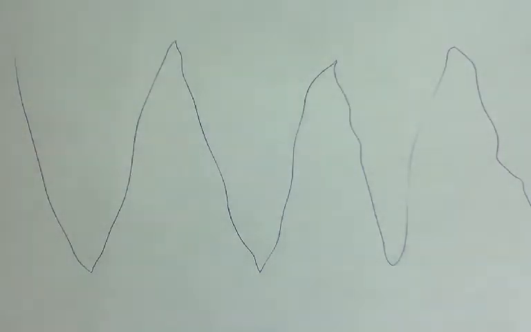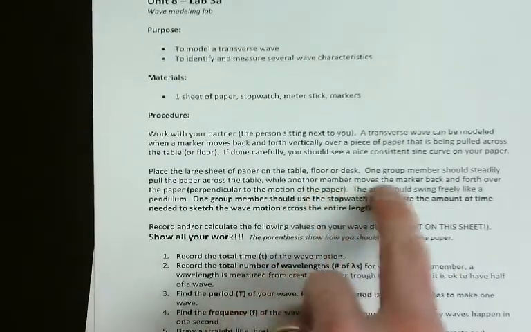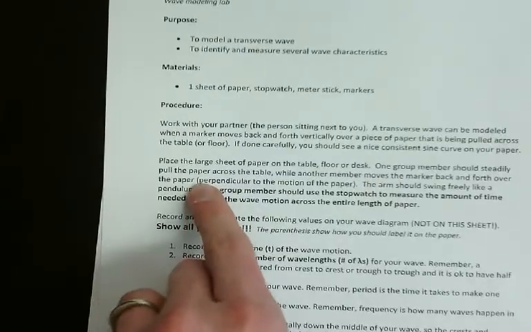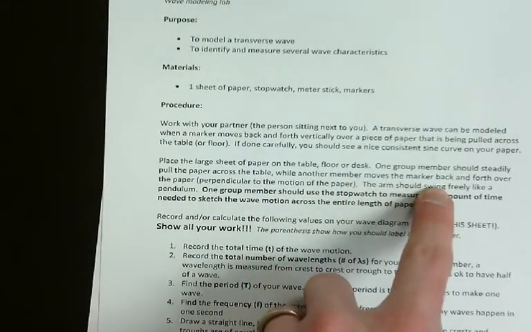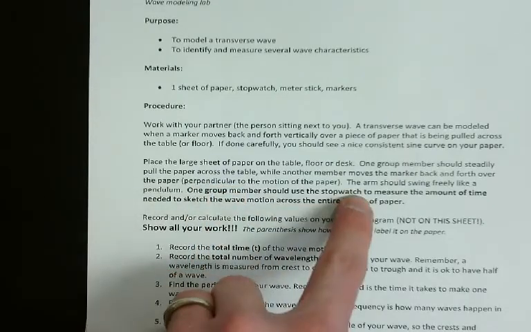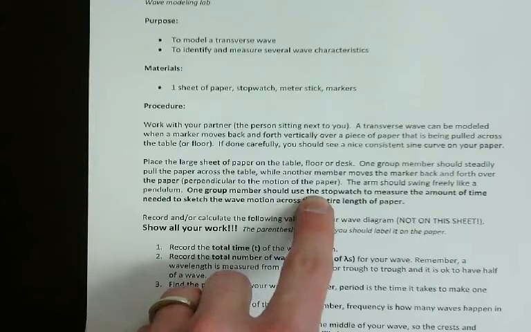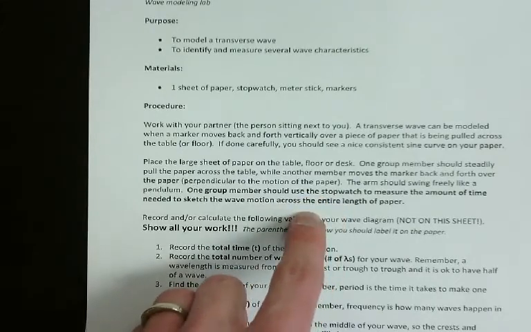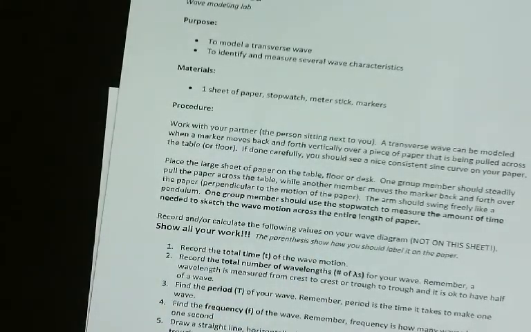So your partner is going to pull the paper while you move the marker side to side, or vice versa, obviously. Place a large sheet of paper on the table or the floor. One group member should steadily pull the paper across the table while the other member moves the marker back and forth over the paper, perpendicular to the motion of the paper. The arm should swing freely like a pendulum. One group member should use a stopwatch to measure the amount of time needed to sketch the motion over the length of the paper. So you should go the whole length of the paper, and someone should time it. Generally, the person moving their arm is the easiest person to time.